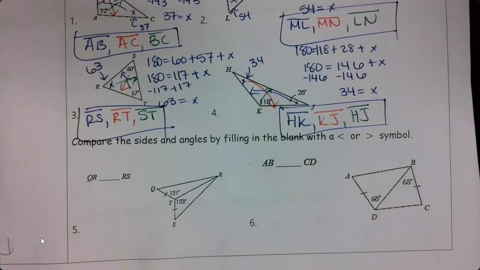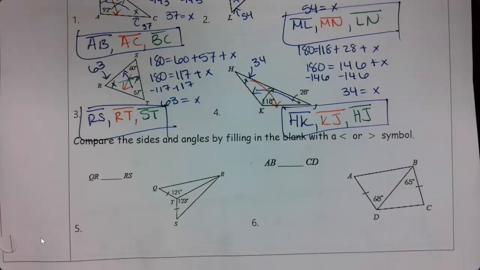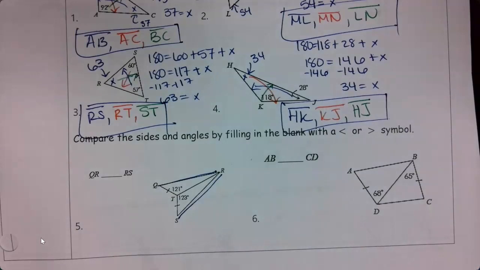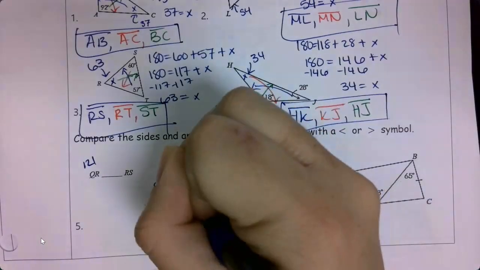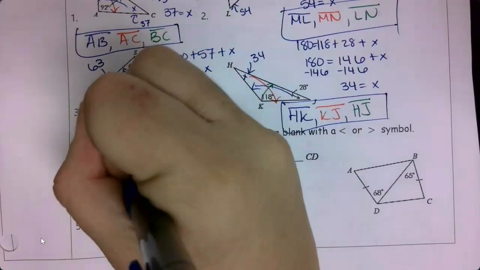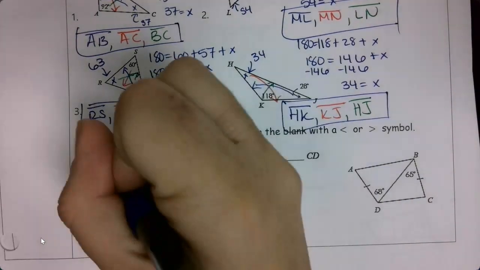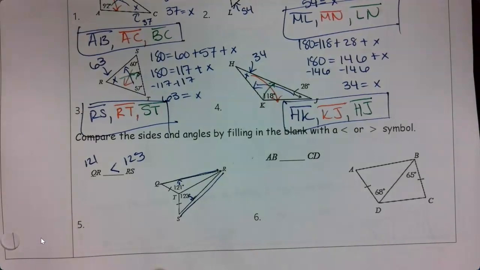Okay, so then the next one wants me to compare the sides and angles by filling in the blank with a less than or greater than symbol. The first one's comparing QR and RS. So QR is this line right here, and RS is this line right here. If I look, I have 121 across from QR, and then I have 123 from RS. So I just want to compare the two numbers. Which one is larger? The 123, so I put the less than symbol because it wants to eat the 123.